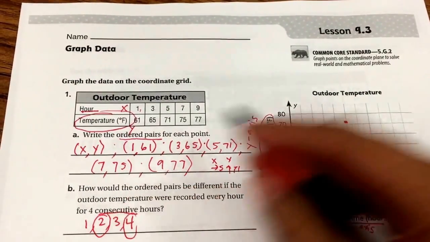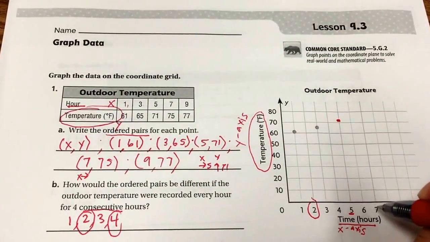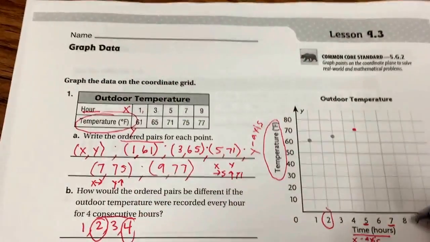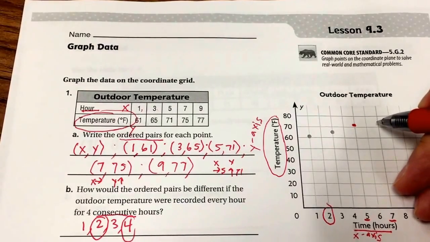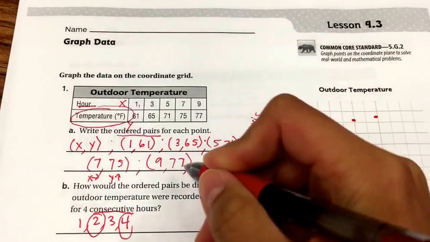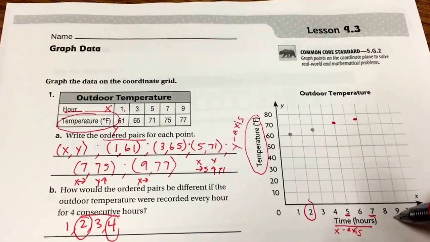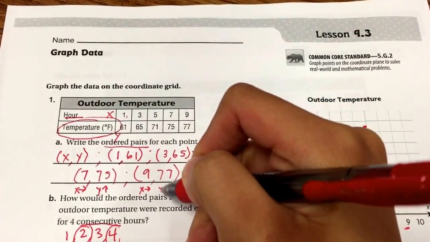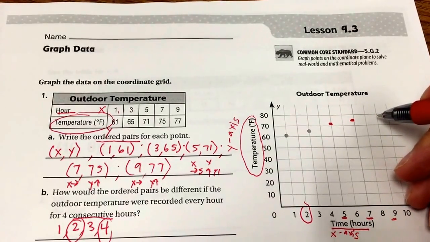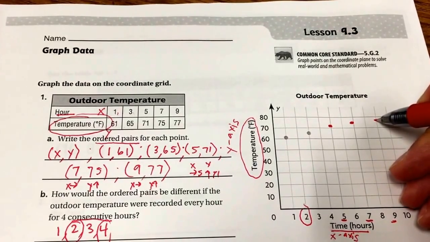Let's graph the next one, 7 and 75. 7 is your x, so it's telling you go right 7 times. So we'll be along here. And then y is our 75, so it's saying go up 75 times. 75 is right in the middle right here. Okay, now our last point, 9 is our x, so it's saying go right 9 times. And y, up 77 times. 77 is not quite 80, so we're not touching that line, but it's more than half because that's 75, so probably about here.